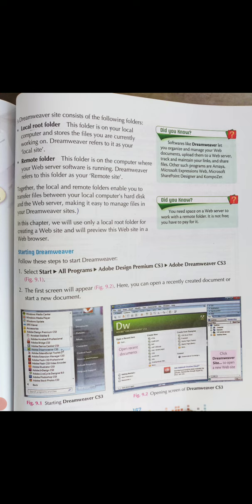So students, in your class I have explained the types of folder in Dreamweaver site. Yes or no? So what you are going to do, you are going to learn this answer as your homework. It's very important. Okay, so you are going to learn this answer as your homework.